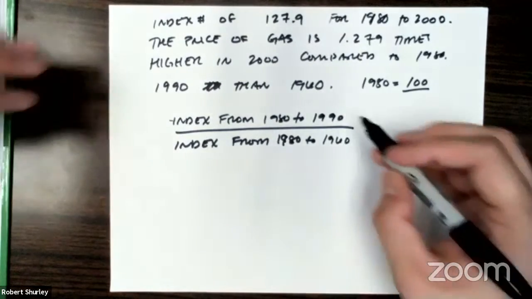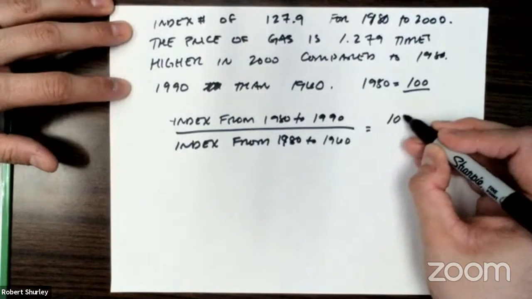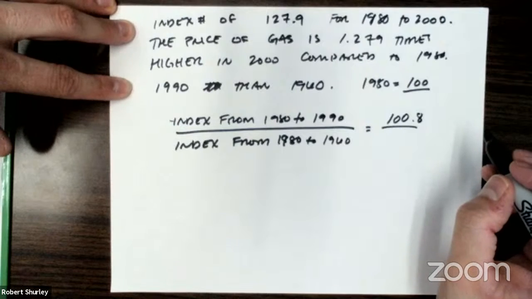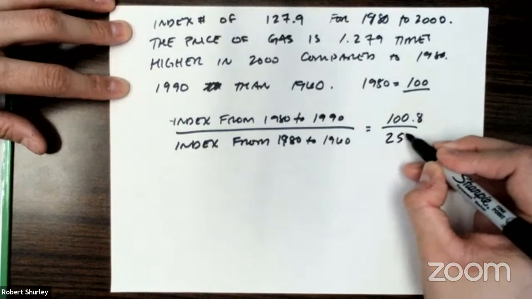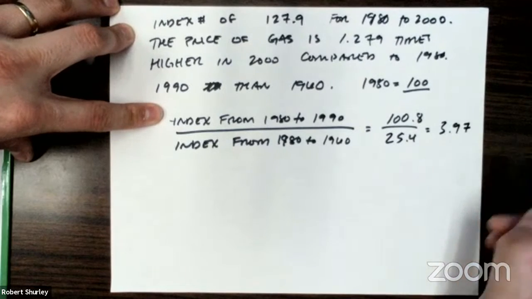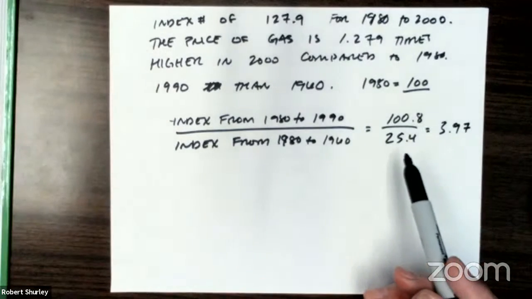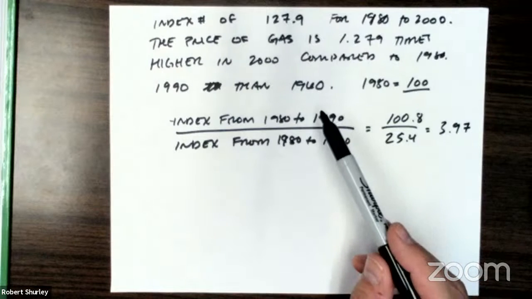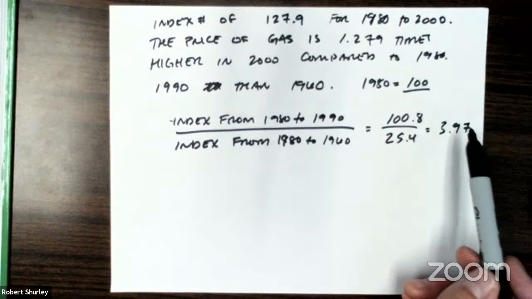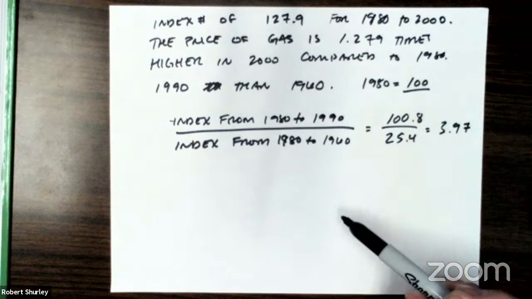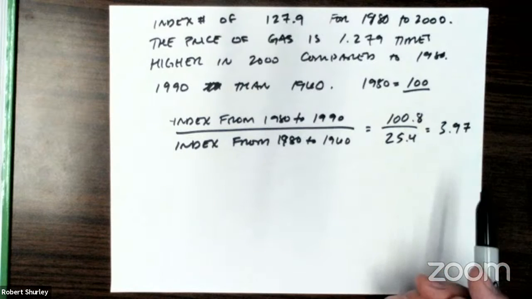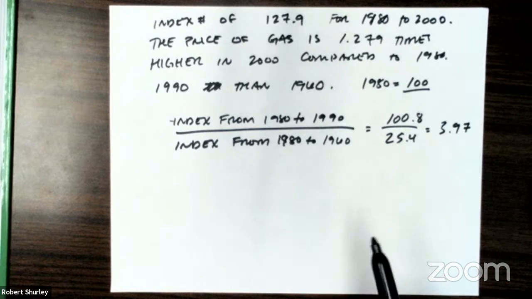So what that chart says on 1990, it's 100.8. And for 1960, it is 25.4. And you wind up with almost 4, right? Yeah, 3.97. So the price of gas in 1990 compared to 1960 was 3.97 times higher, or 397% higher, which is kind of crazy. Kind of neat.